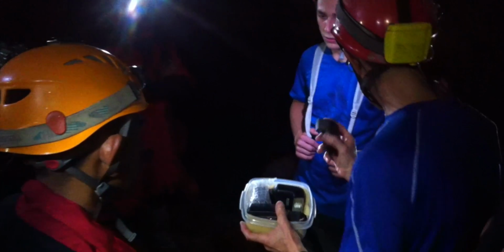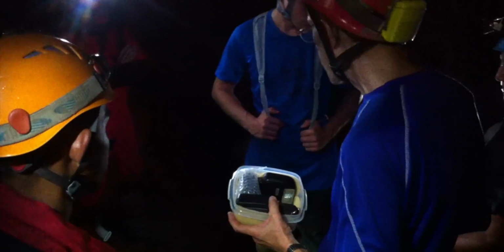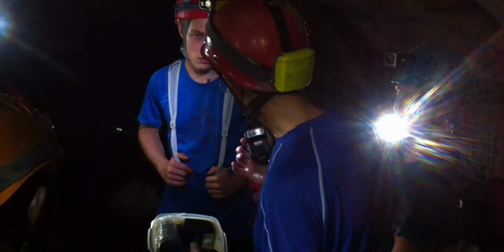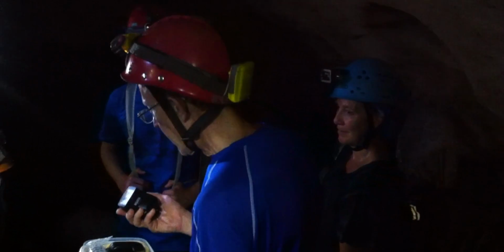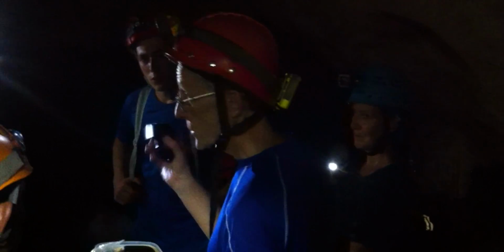These are not as bright as these. This is only roughly equivalent to 1/4 power on this. So these also take a long time to charge up.